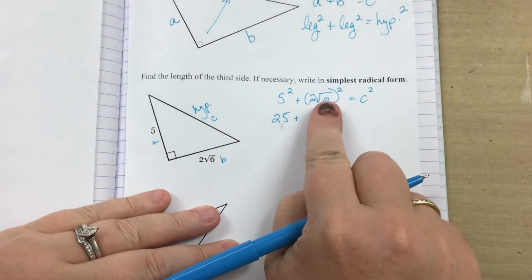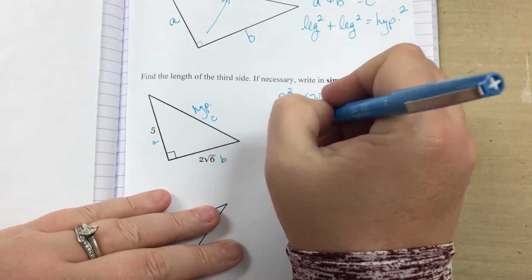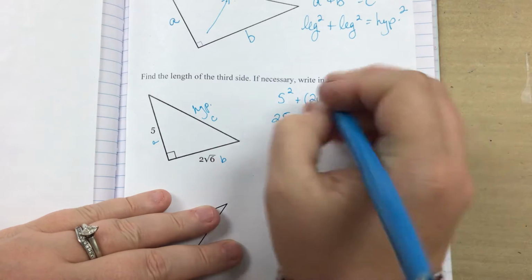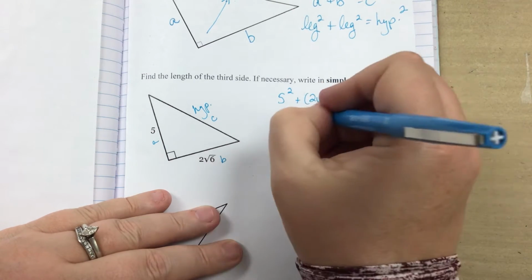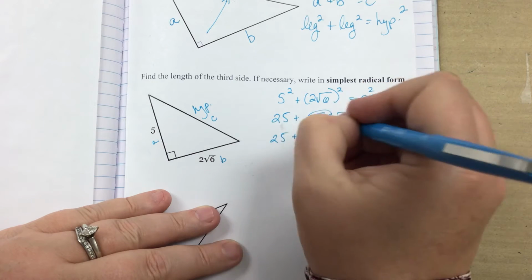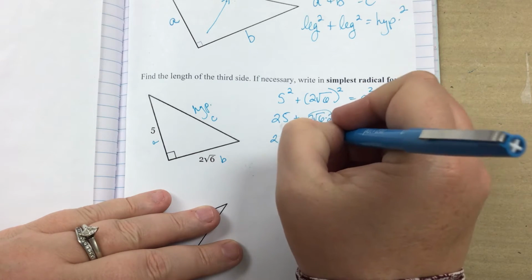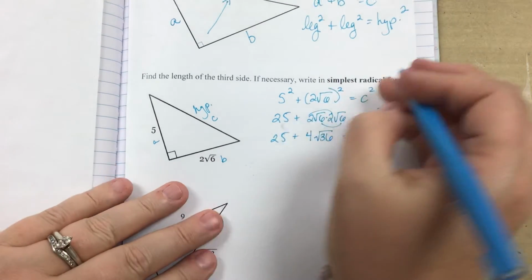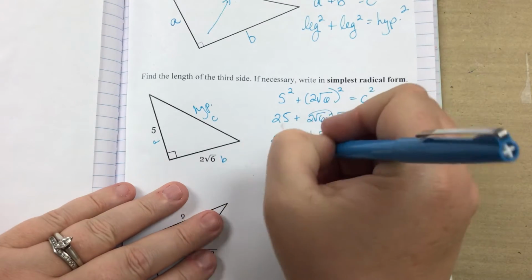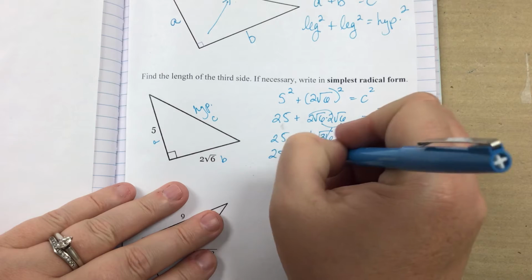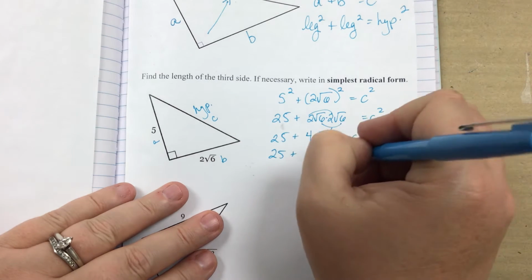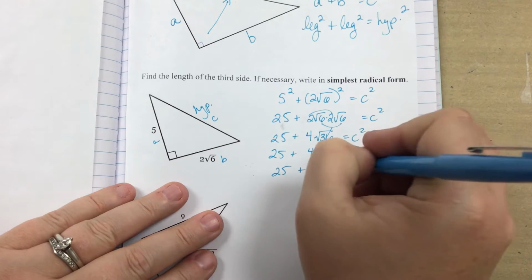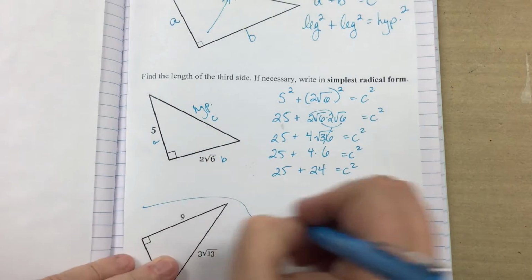We talked about squaring radicals yesterday. Remember, this is like saying 2 root 6 times 2 root 6. Working that out, 2 times 2 is 4, and inside, 6 times 6 is 36. So this is really 4 times the square root of 36, which is 6, and 4 times 6 is 24. Now that we got that figured out, let's keep going.